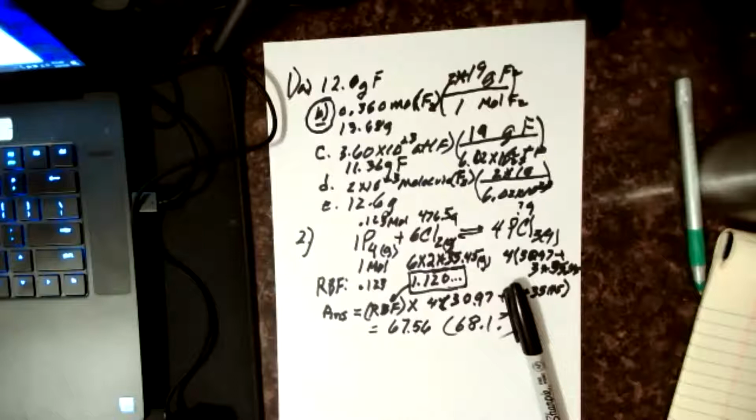Let's do it again. 476.5. And I want to divide that by 6. I want to divide it by 2.